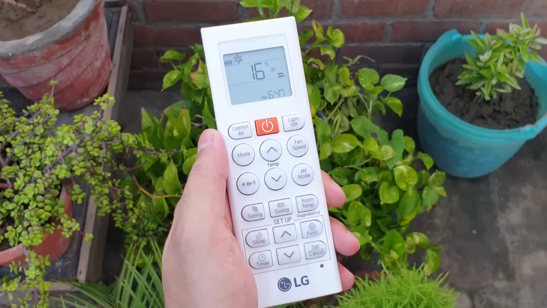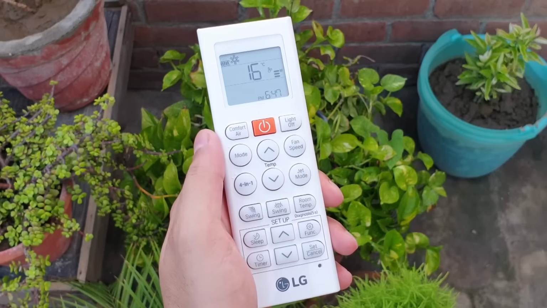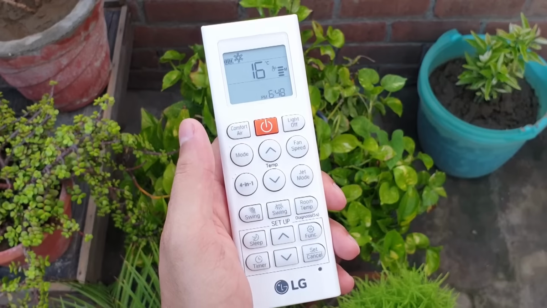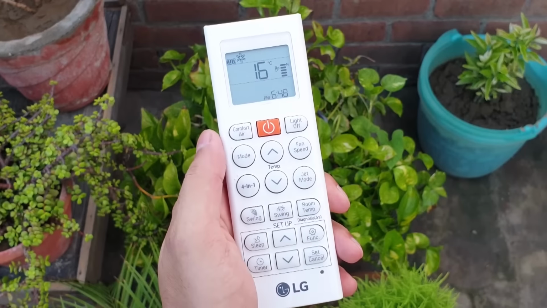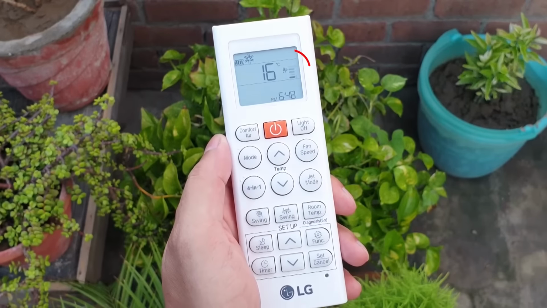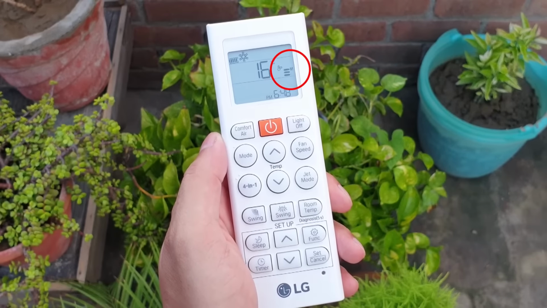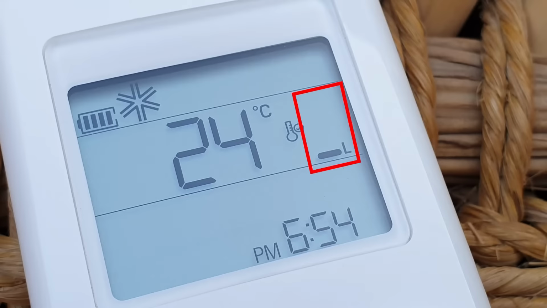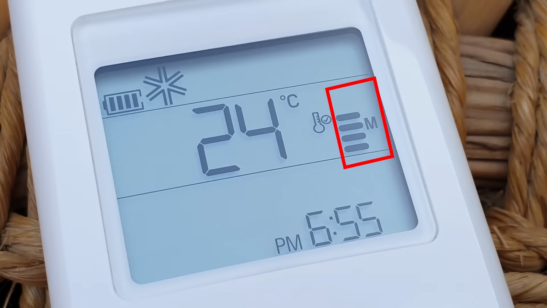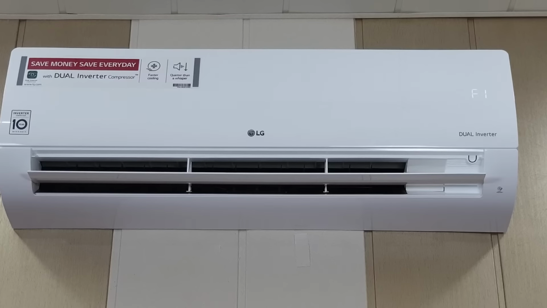Using the fan speed function, each press of the fan speed button adjusts the airflow rate setting in sequence. The fan speed of natural wind adjusts automatically when this icon is displayed on the remote screen. This icon indicates low, medium, medium high, high. The fan speed icons are also displayed on the indoor unit in this sequence.